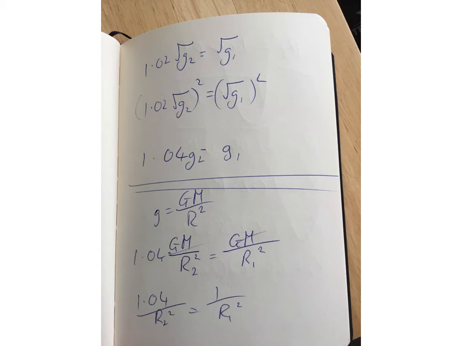So at this point, what I want to do is find out the relationship between the two G's. It would be easier for me to do this if I could get rid of the square root sign. So I'm going to square both sides. If I square the left hand side, I get 1.04 times G2 is equal to G1 on the right hand side.